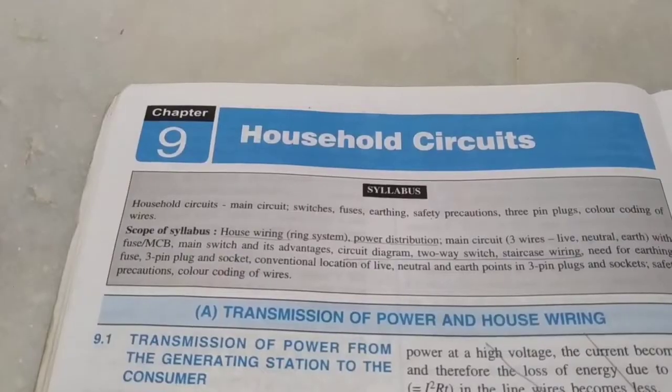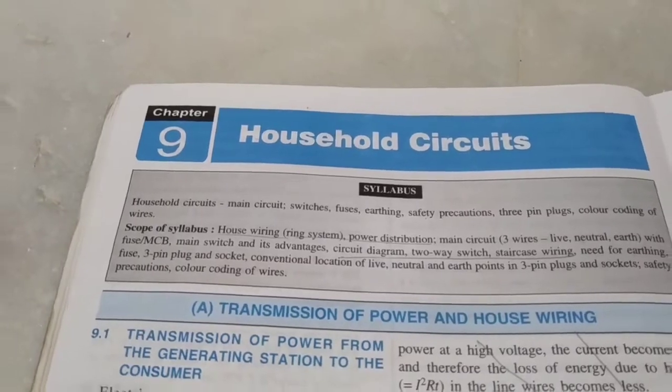Let's study 10th standard ICSE Physics, Chapter 9, Household Circuits. Part A is about transmission of power and house wiring, which is not there in the syllabus currently. But we should know the basics of house wiring.